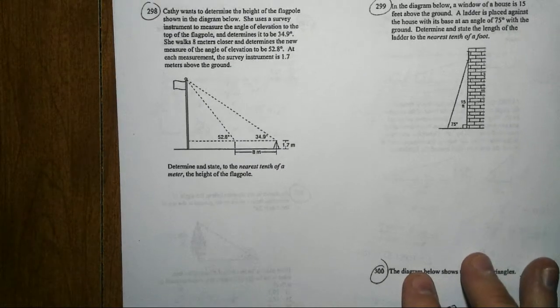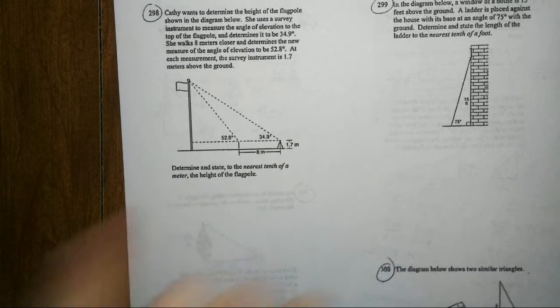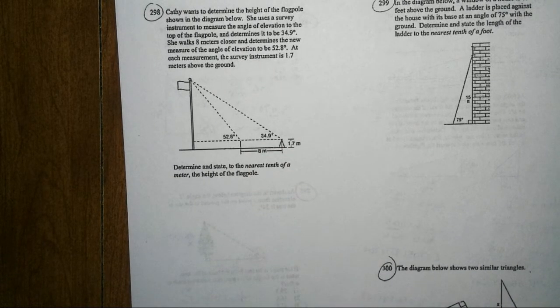$298. Kathy wants to determine the height of a flagpole shown in the diagram below. She uses a survey instrument to measure the angle of elevation to the top of the flagpole and determines it to be 39.4 degrees. Now remember, elevation, depression, bottom corner. Okay. She walks 8 meters closer and determines the new measure of the angle of elevation. The survey instrument is 1.5 meters above the ground. Determine the height of the flagpole to the nearest tenth.